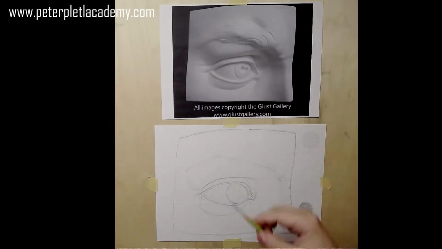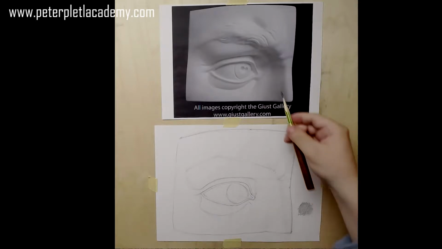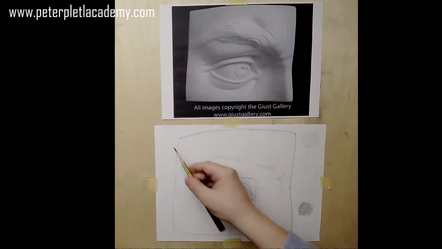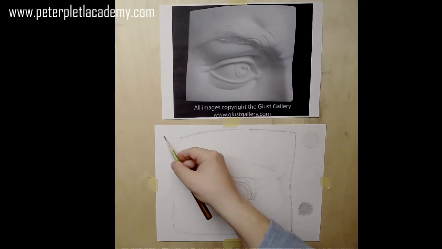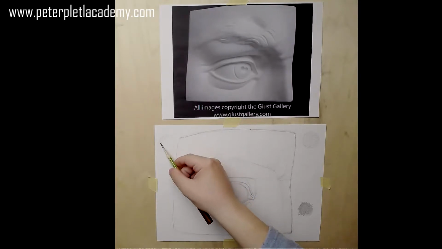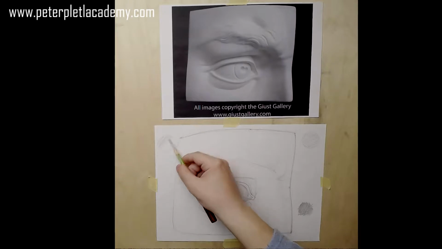So it's better to start with the darkest parts of the object. Yes, we start with the darkest part of the object and we give a nice gray value to it.